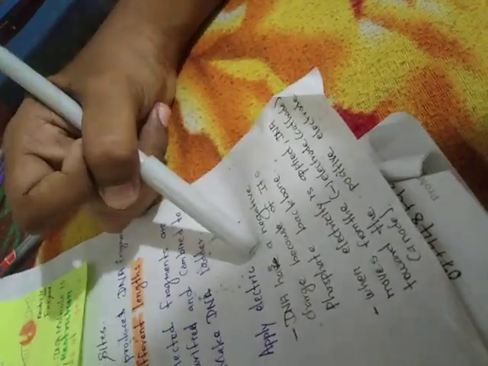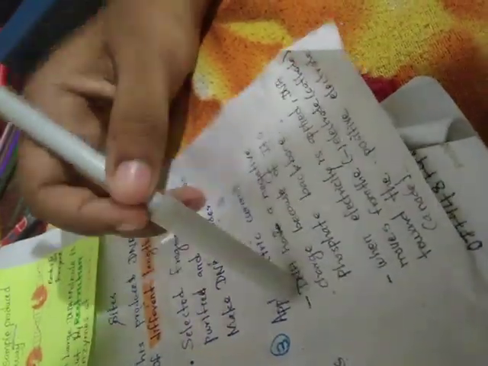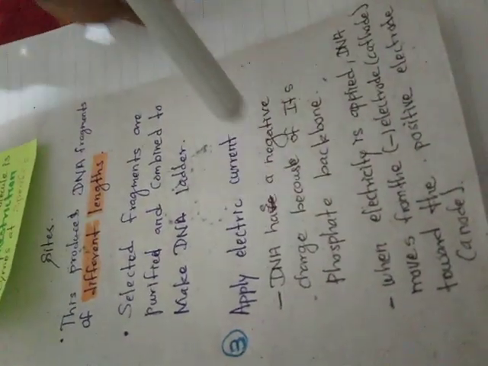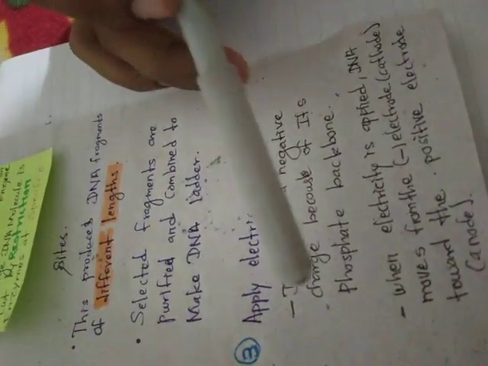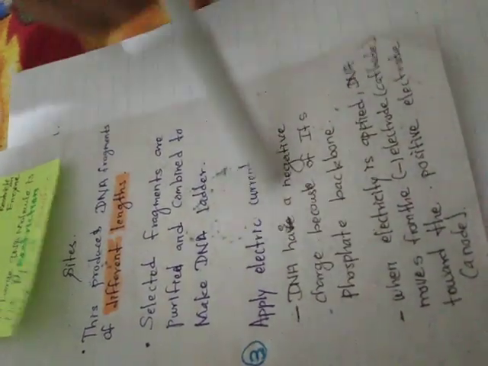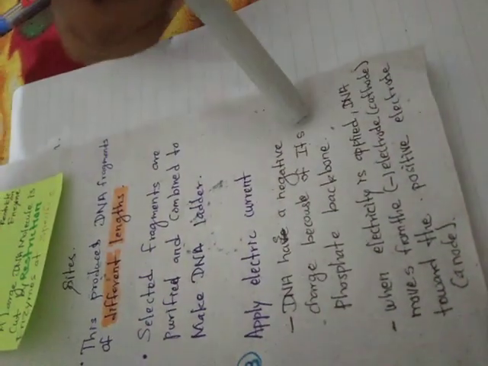Then the third process. What is the third process? Apply electric current. Otherwise they can't move, no. So we have to apply an electric field. DNA has a negative charge because of its phosphate backbone. I already said, DNA has a negative charge.